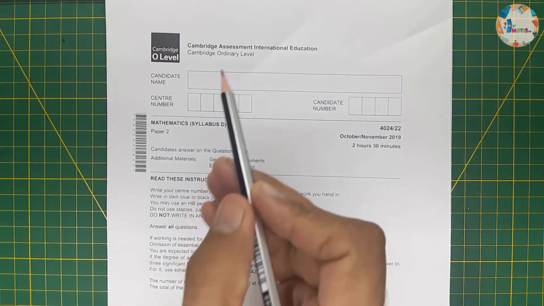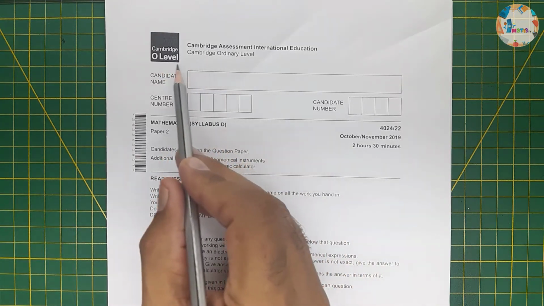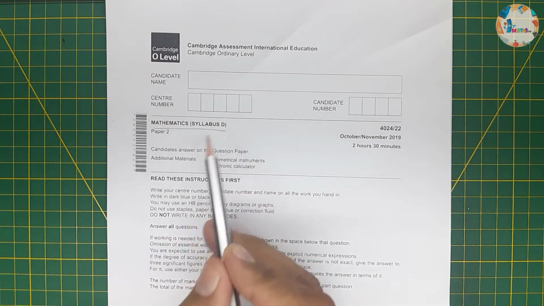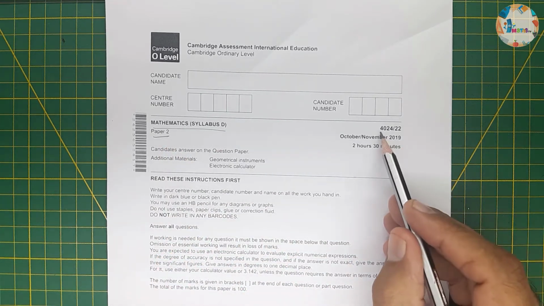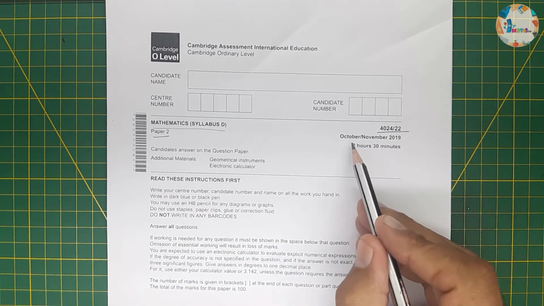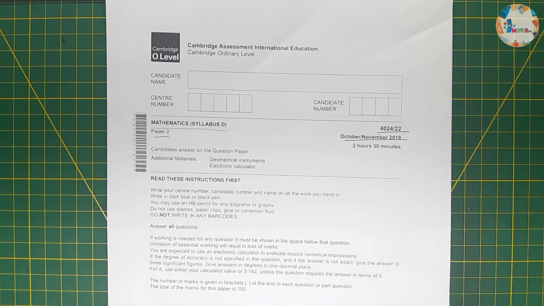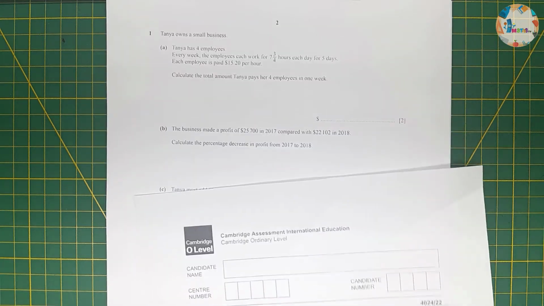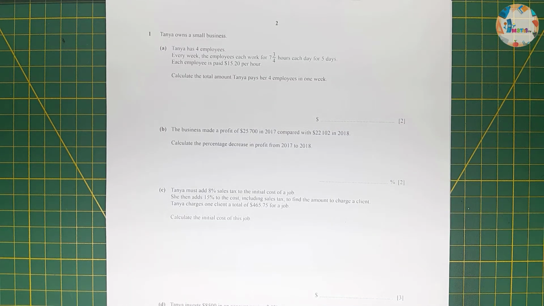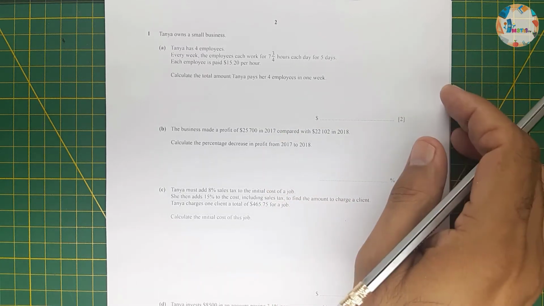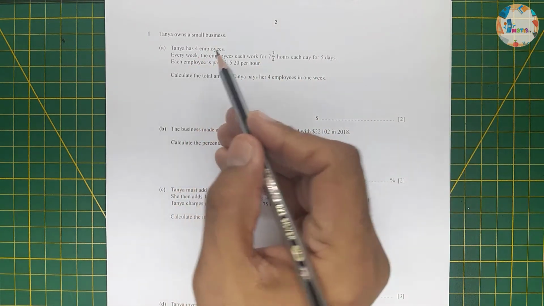Today we'll be going through Cambridge O-Level Mathematics Syllabus D Paper 2, 4024/22, October/November 2019. Question number 1. Tanya owns a small business. Tanya has 4 employees.